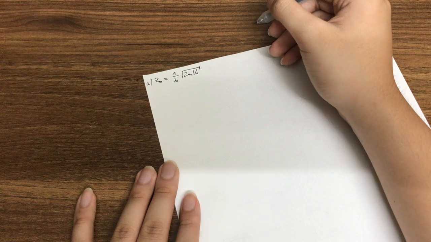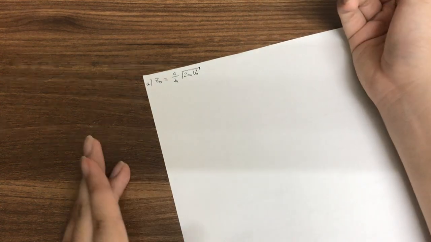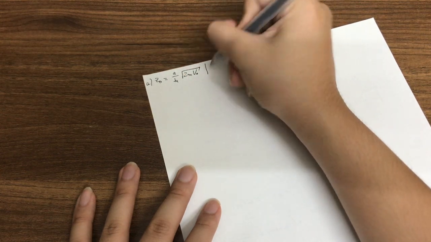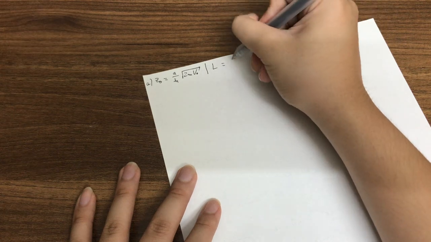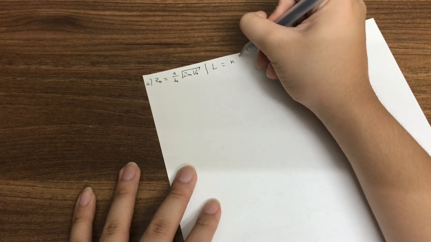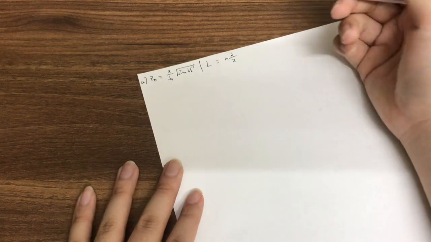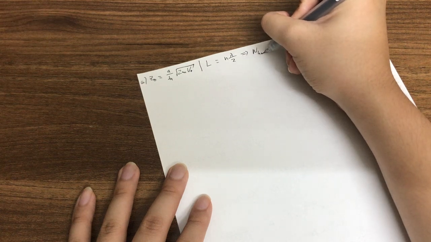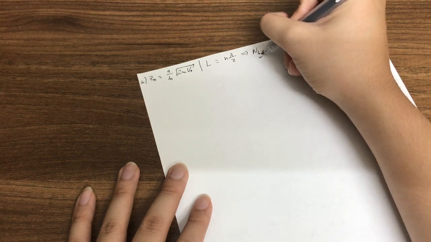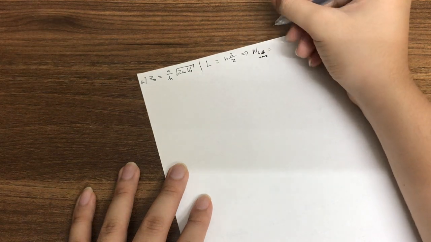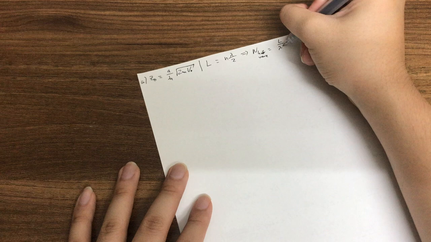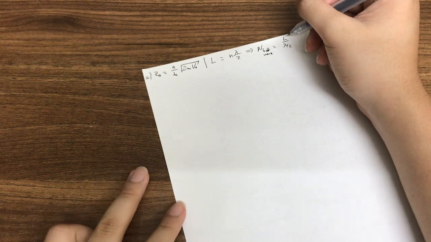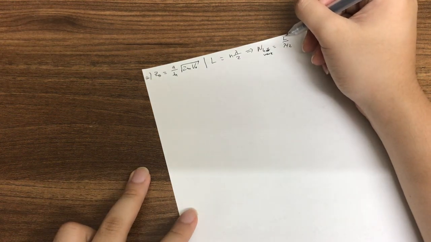The width of your well is going to be equal to the number of half wavelengths times lambda over 2, so the number of half wavelengths is equal to L over lambda over 2. And here lambda can be expressed as 2 pi over k.